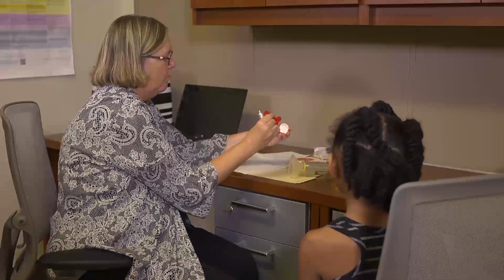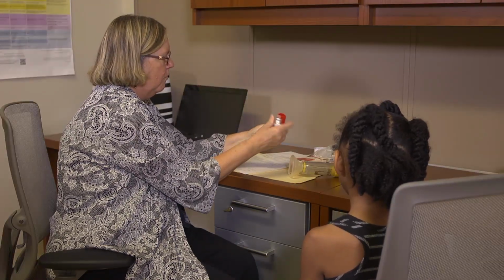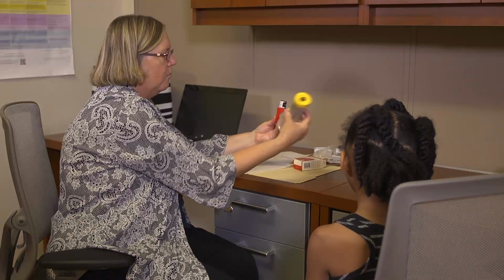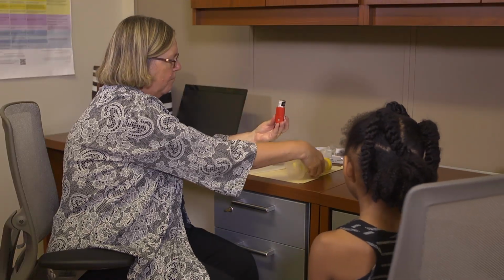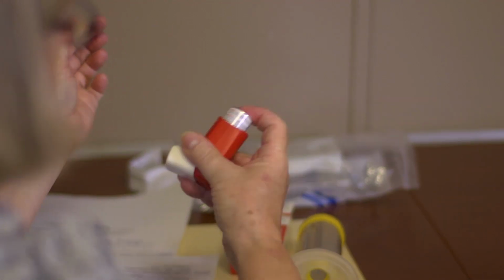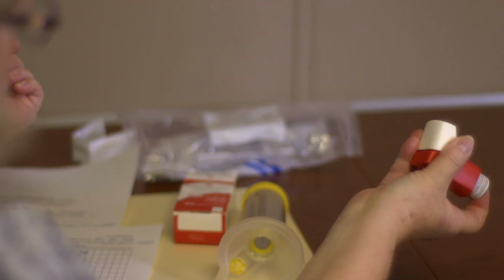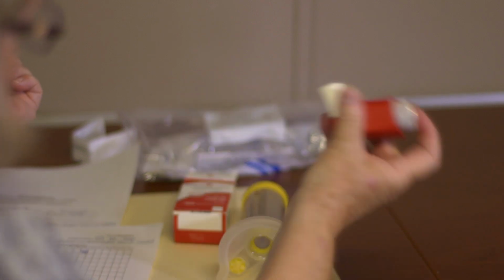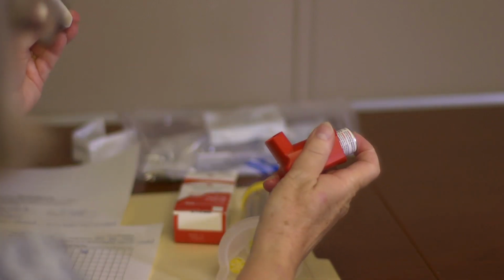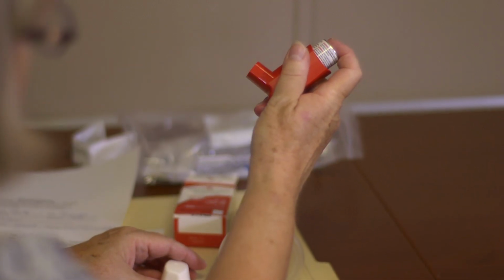Make sure the inhaler and spacer are free of foreign objects. Shake the inhaler for 5 seconds to mix the medicine. Remove the cap from the mouthpiece. Prime the inhaler if indicated.